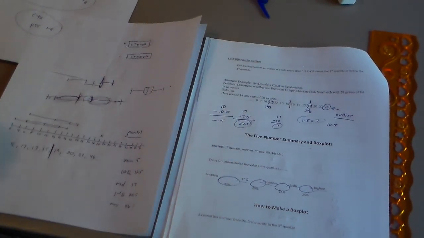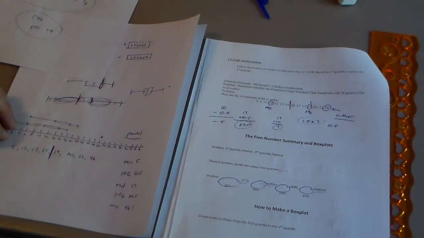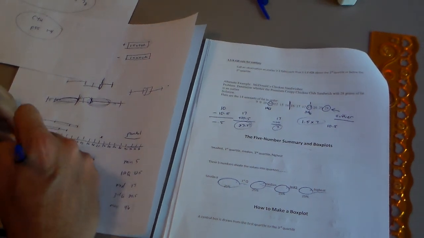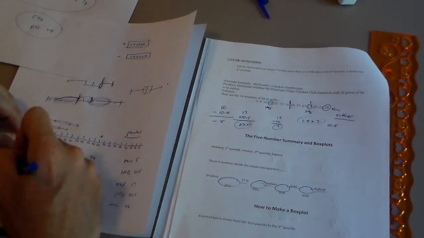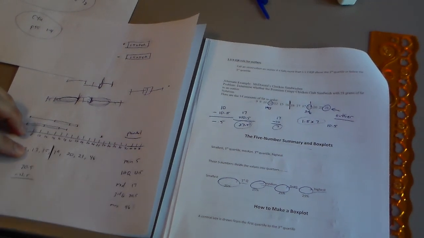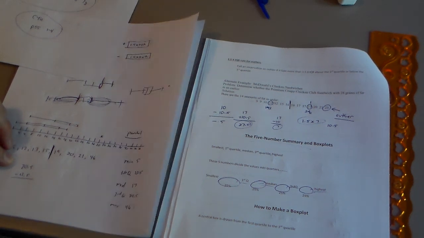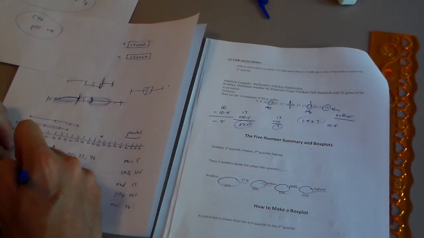I'm going to show you how to do it in your calculator in a minute. You'll never have to do these by hand. So let's find out what our outliers are. So I go 20.5 minus 12.5. Third Q minus first Q gives me my IQR, and that's going to be 8.